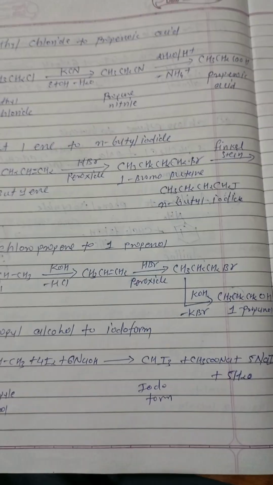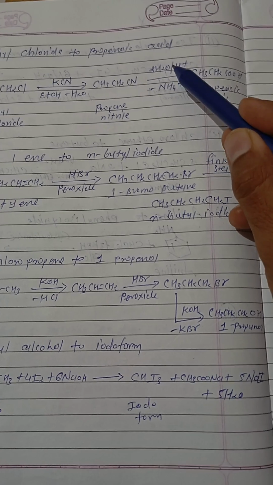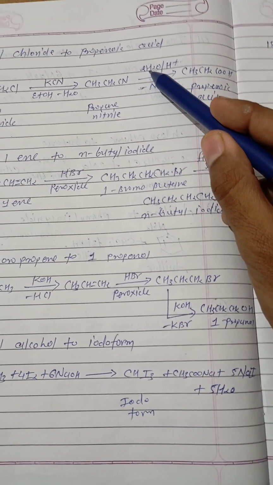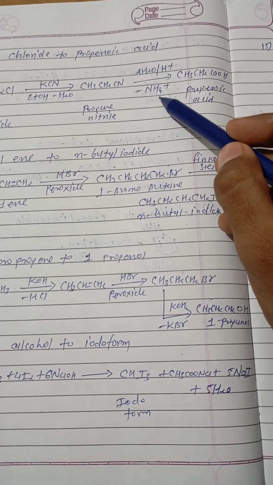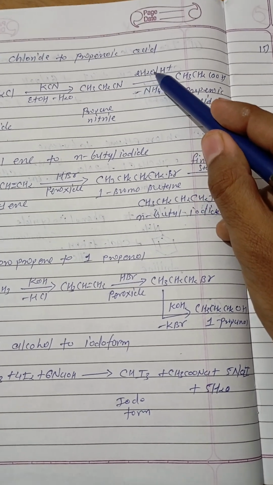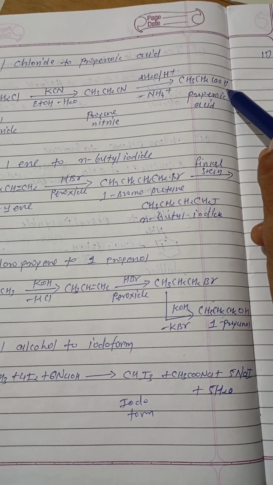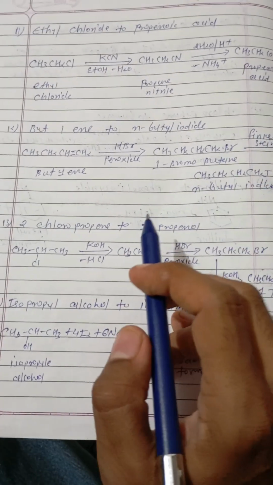This propanenitrile, when it reacts with the water molecule in the presence of H plus, will remove the nitrogen. It will take just 3 hydrogen from the water molecule, and this H plus will form NH4 plus, the ammonium ion. The remaining portion, the 2 oxygen of the water and 1 hydrogen, will form the COOH group, and will just give the final product as propanoic acid.